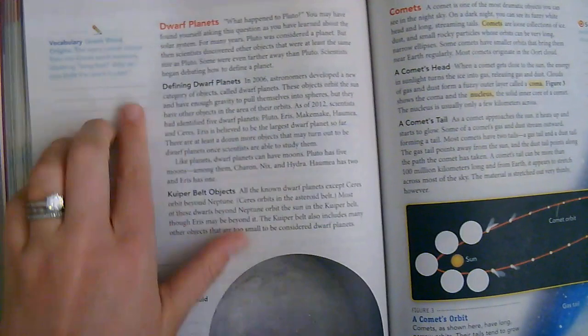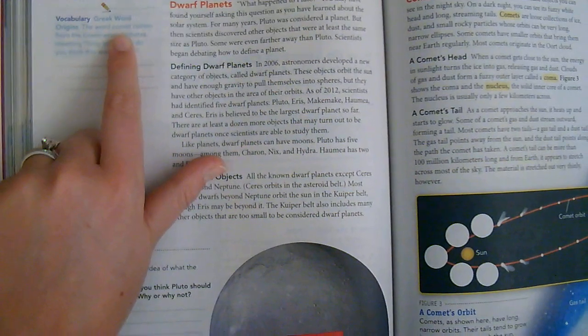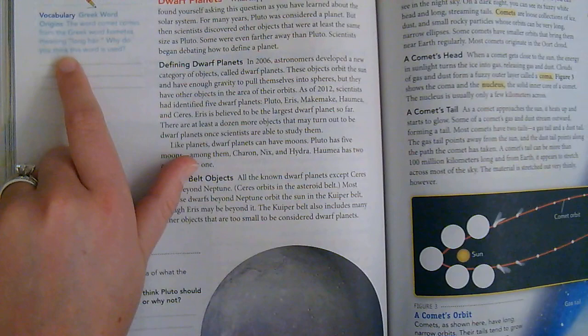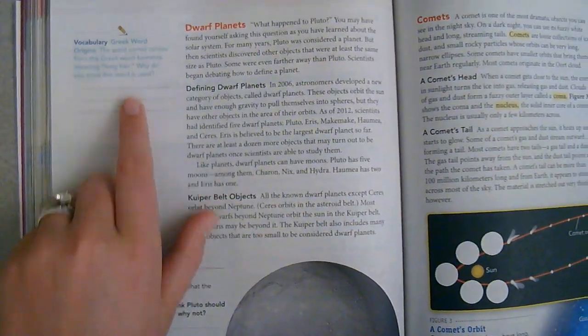All right, vocabulary, Greek word. The word comet comes from the Greek word kometes, meaning long hair. Why do you think this word is used for comet?